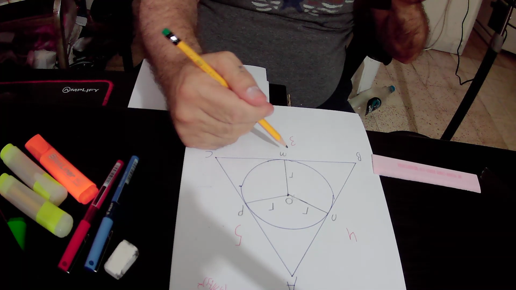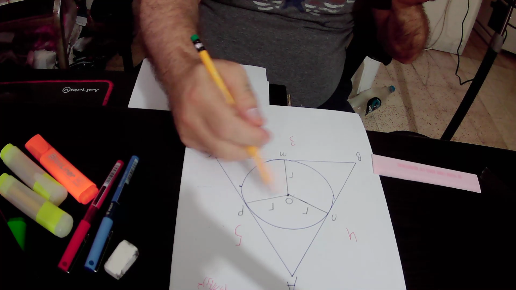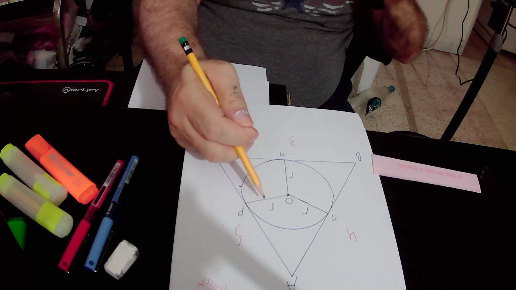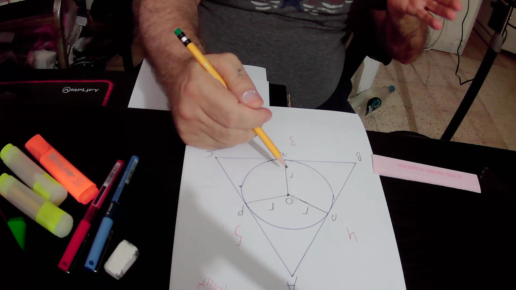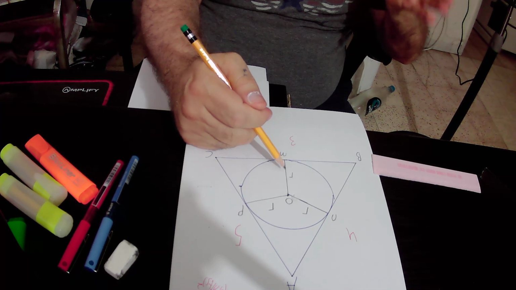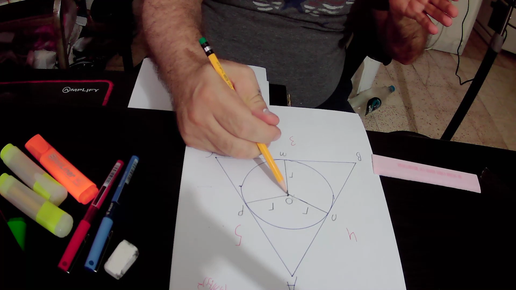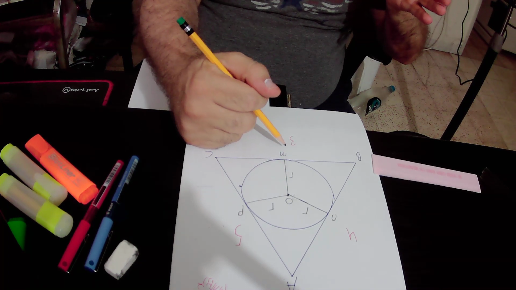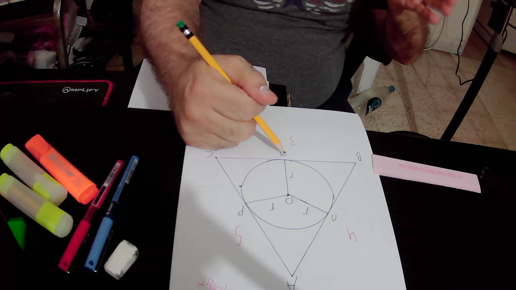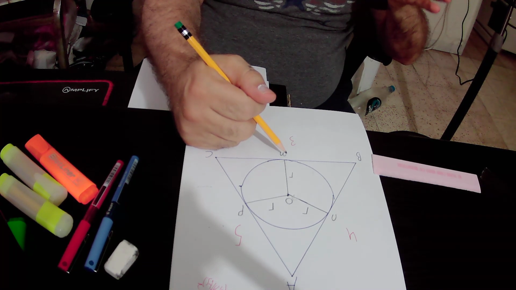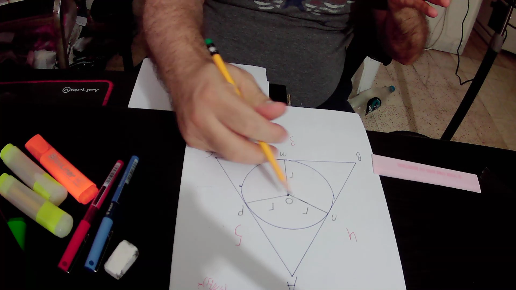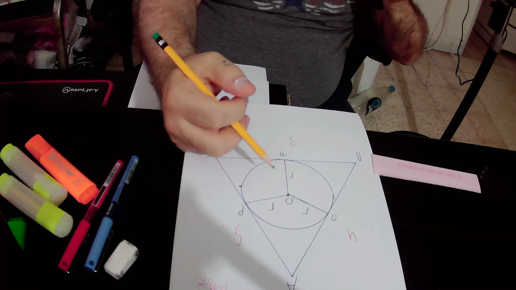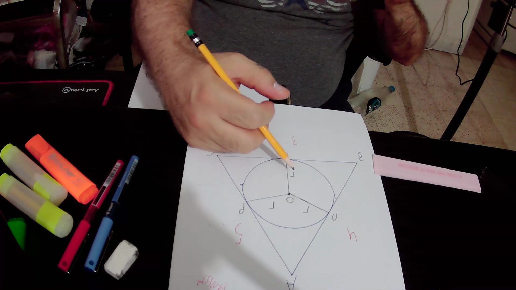For that reason, MO, NO, and OP are the radiuses of this circle. All of those three line segments start from the center of this circle and end at a point on the circle itself, so all three are radiuses of this circle.